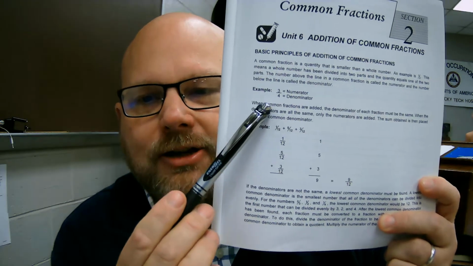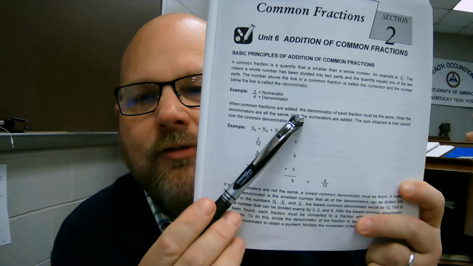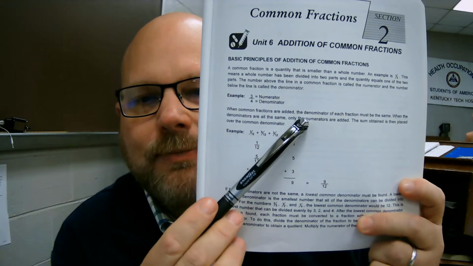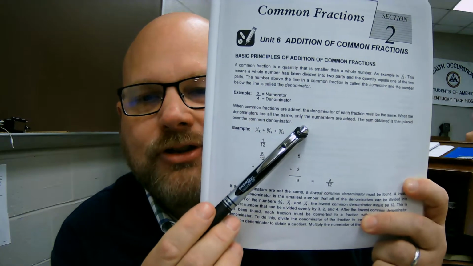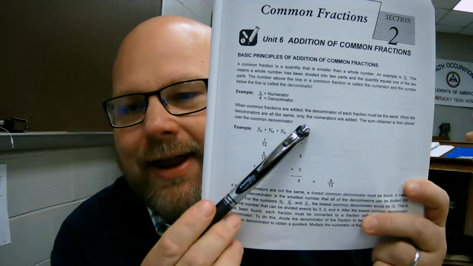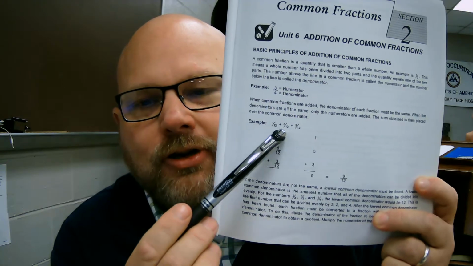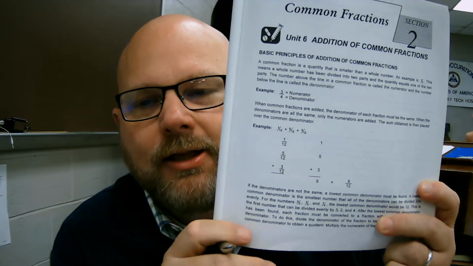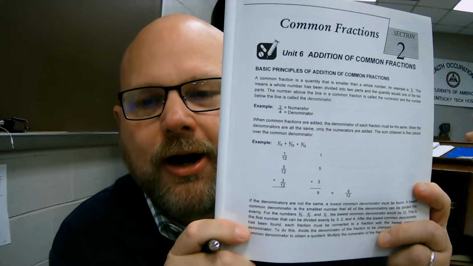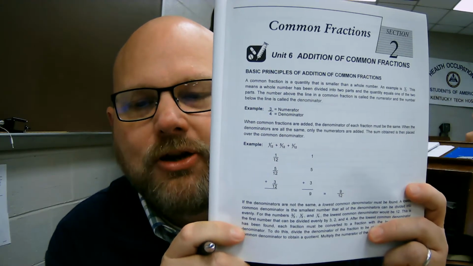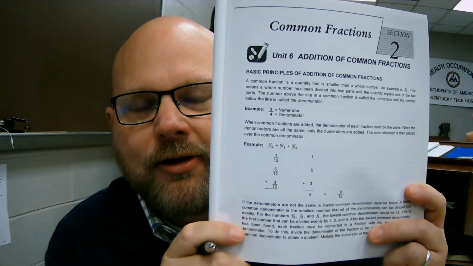When common fractions are added, the denominator of each fraction must be the same. When the denominators are all the same, only the numerators are added. The sum obtained is then placed over the denominator, okay? So we have a numerator and we have a denominator. The problem comes in if we do not have a denominator that is the same.